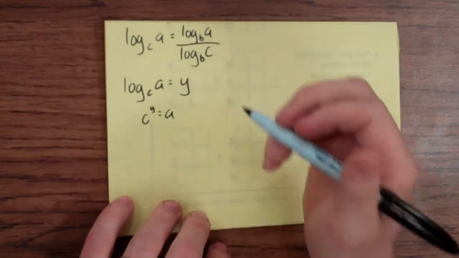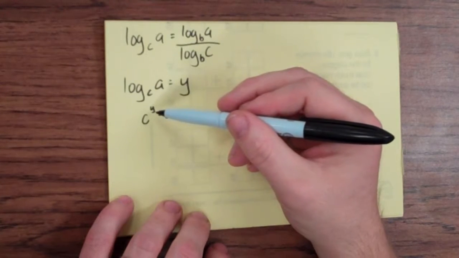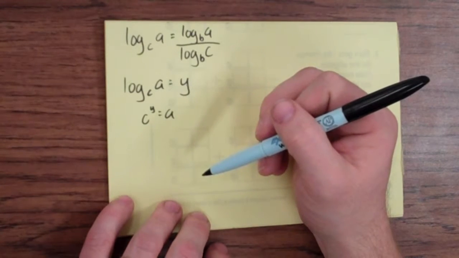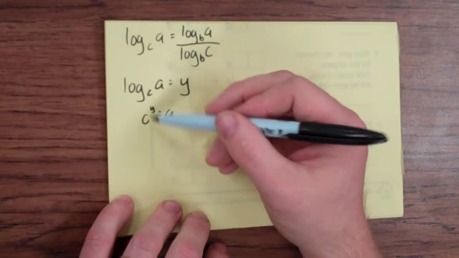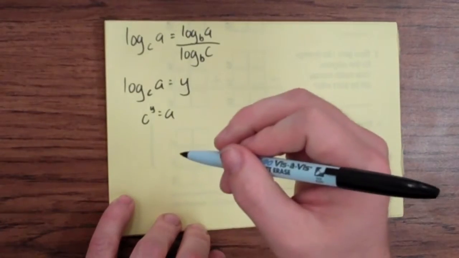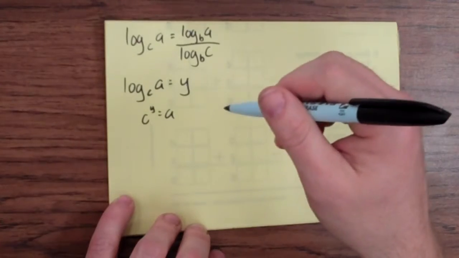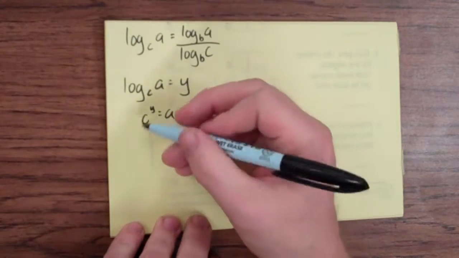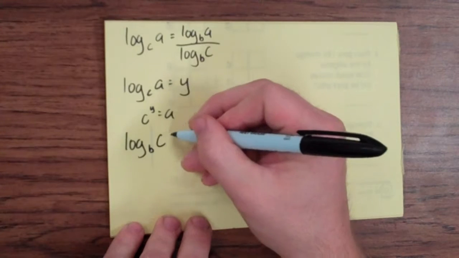Now, I want to solve for y. Remember, I'm trying to find out what y is. How do we solve for y? Well, we don't want y to be in the exponent, okay? So let's pick a different base and take the log of that base of both sides. So let's take the log base b of both sides.